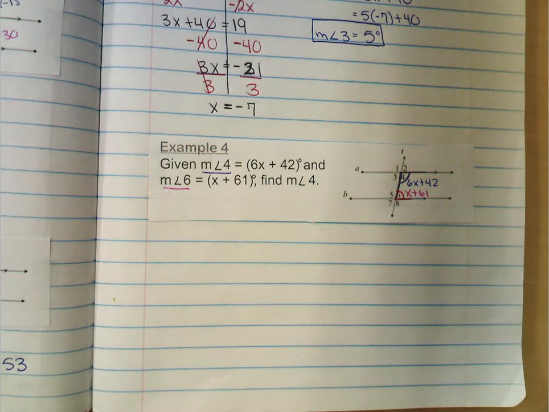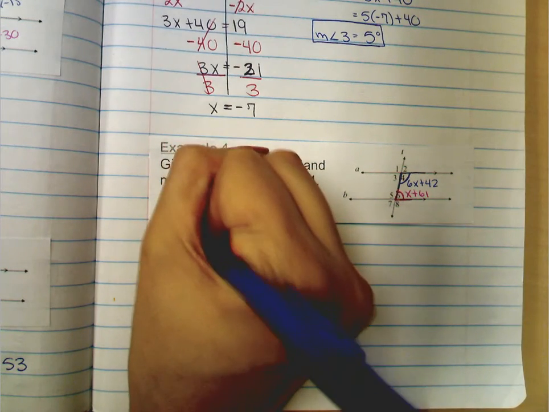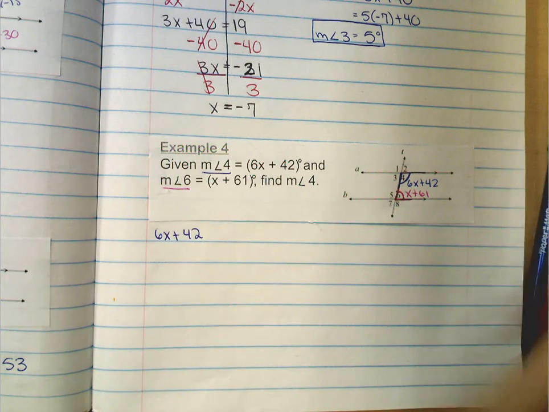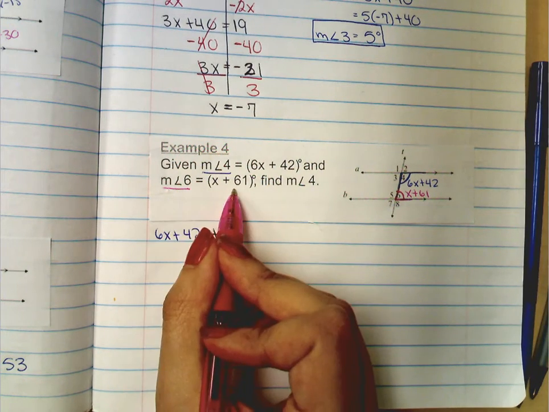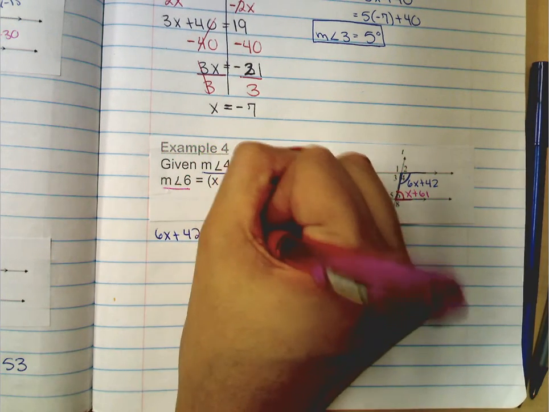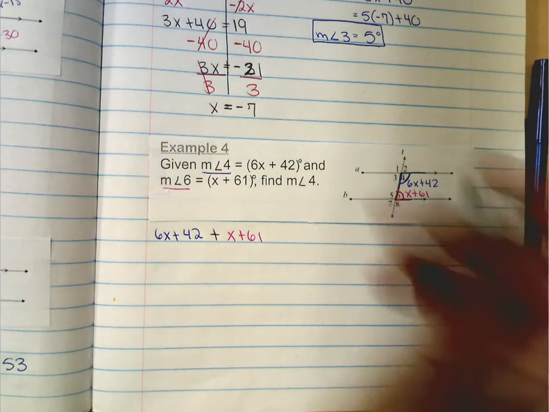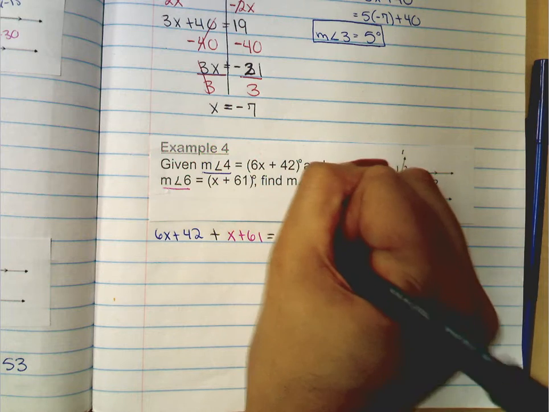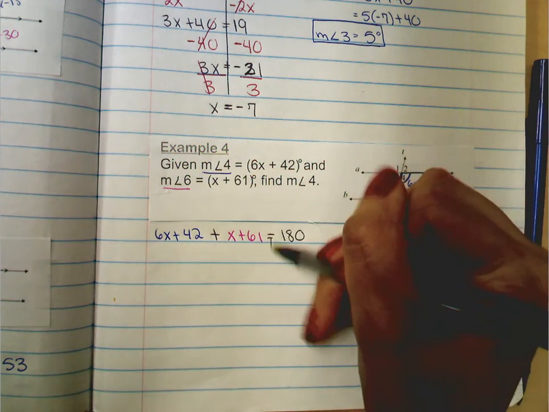We're going to take angle 4, 6x plus 42, and we are going to add our angle 6, which is x plus 61. And then we're going to put them equal to 180 because they're supplementary. That means they add up to 180. So now I have to solve this equation.